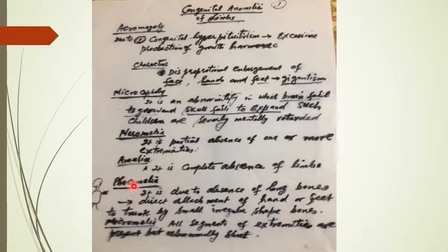Phocomelia is due to the absence of the long bones, which leads to direct attachment of the hands or feet to the trunk by small irregular shaped bones.